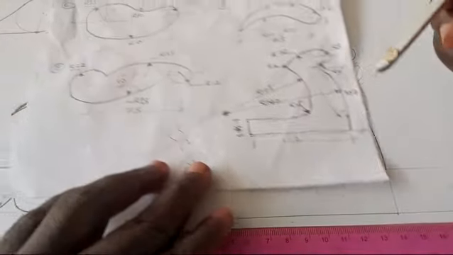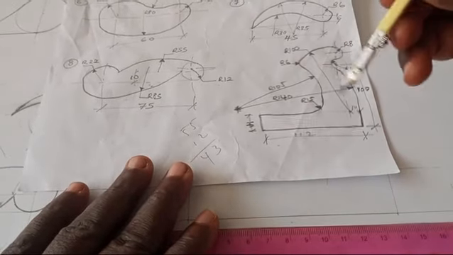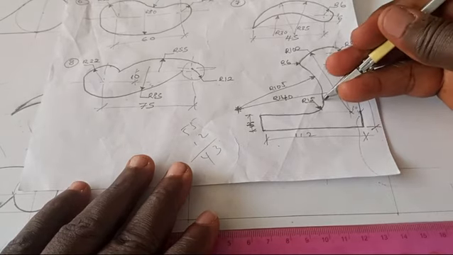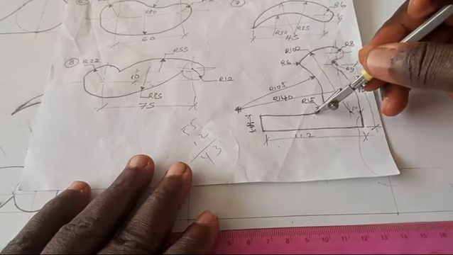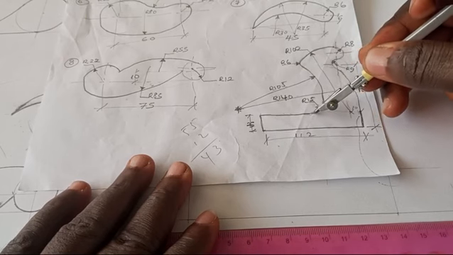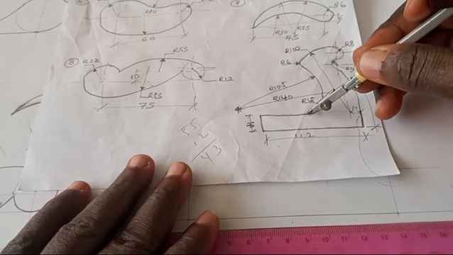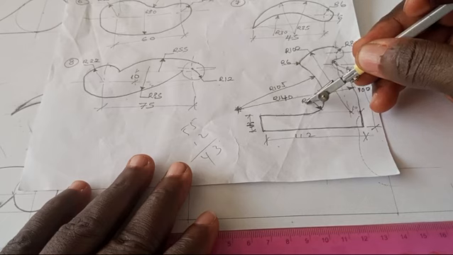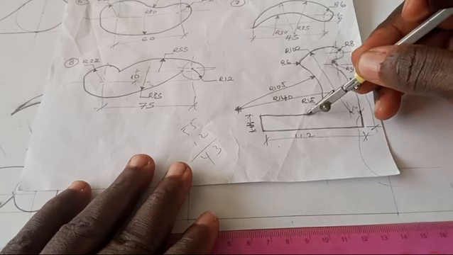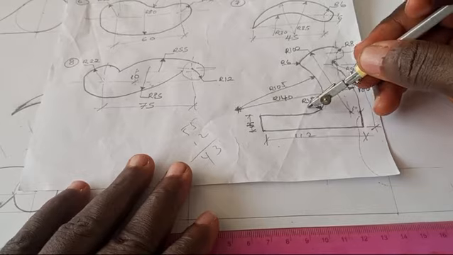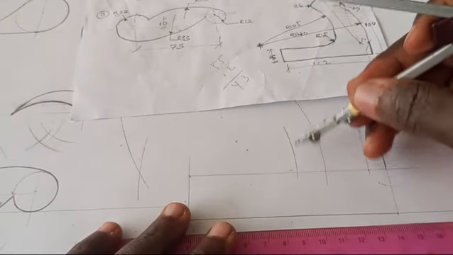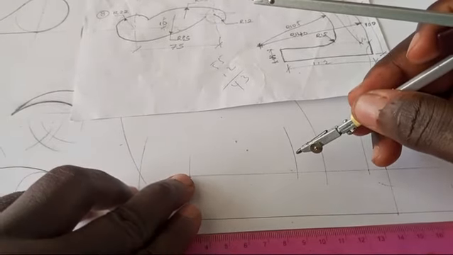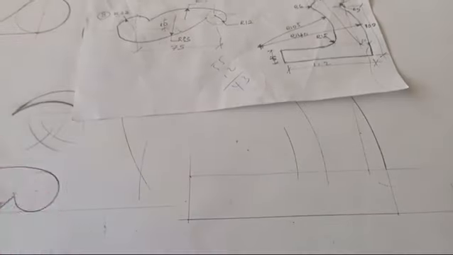Now, finally, you notice that this curved part here is also connected to this straight line. So to get the center, you need to move up by the same size of the radius, which is 15. But you don't know the exact point to move up. So to get that point, you need to measure that 15 from this end. From this side, you measure 15.